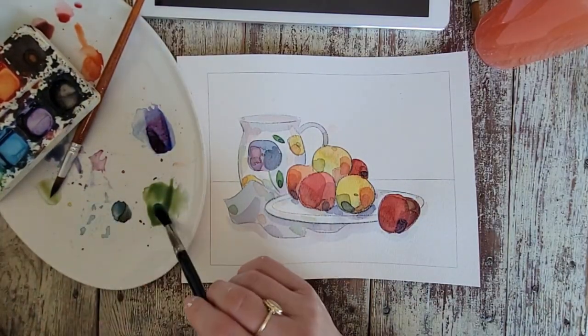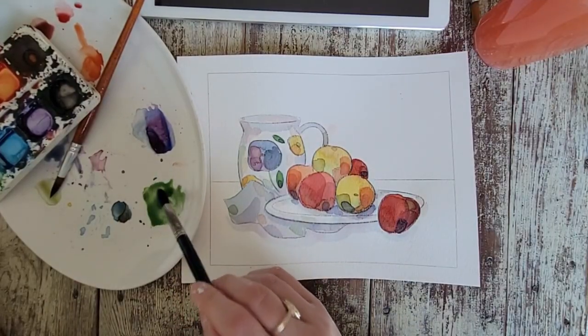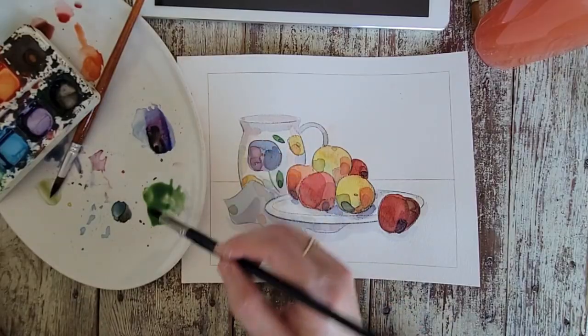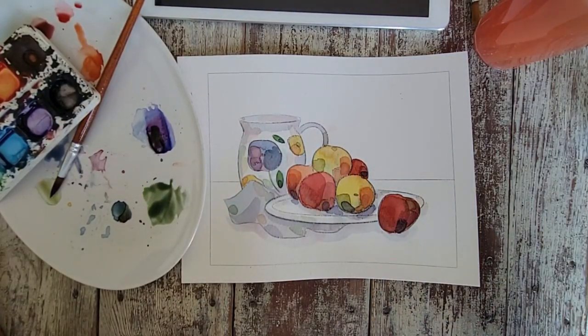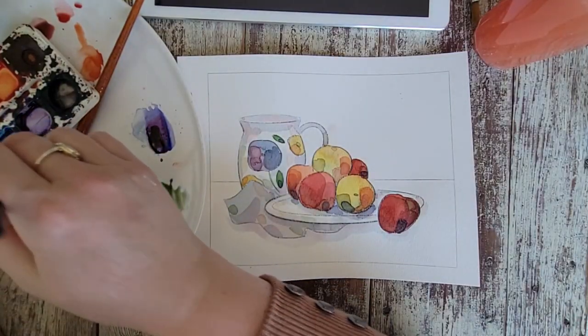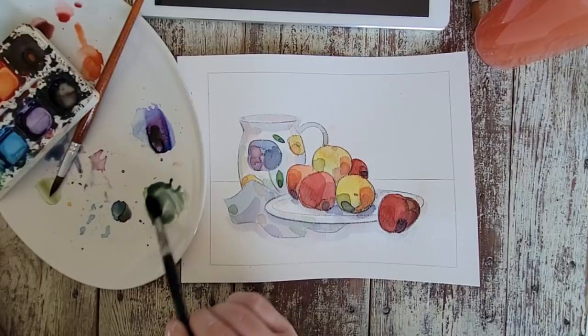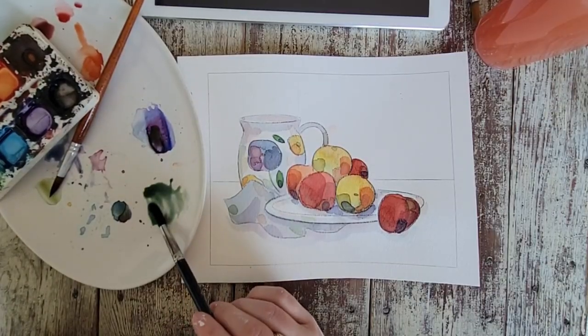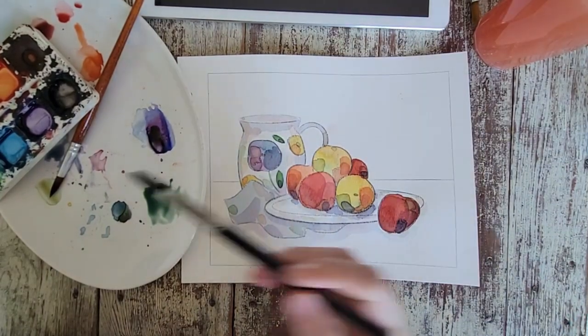So think of something cool or contrasting. It doesn't mean it has to be a completely contrasting color, but something that's just not going to compete. But also, you don't want it to be matchy with the greens that you have already.